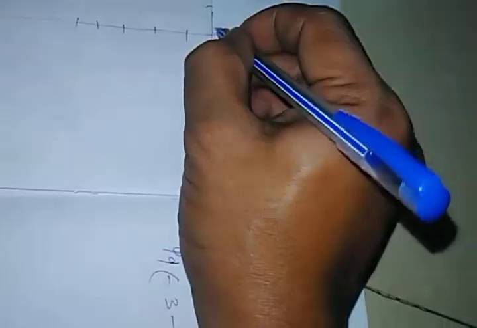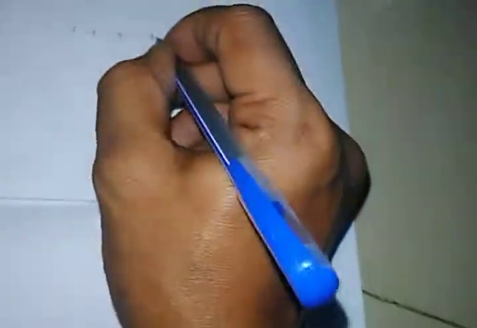Since one pole is present at 0, this is minus 3, this is 1, 2, 3, 4, plus j4, 1, 2, 3, 4, minus j4. This is the real axis and this is the imaginary axis. These are the markings, and the complex poles are present here. These we have already drawn in the rough section also.